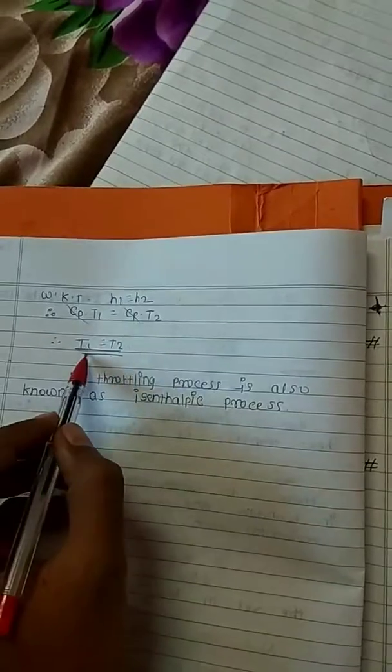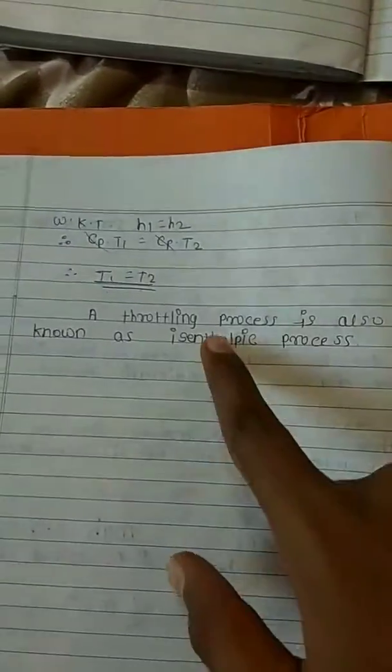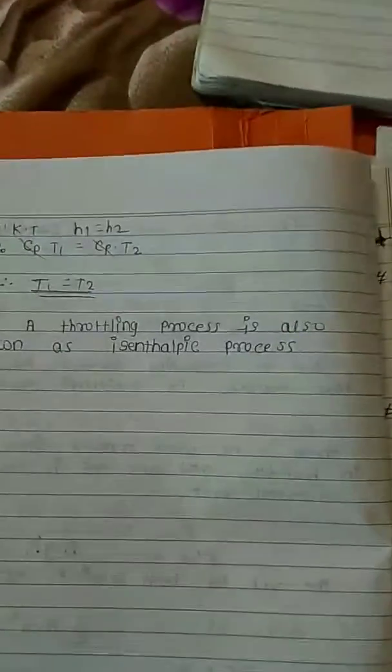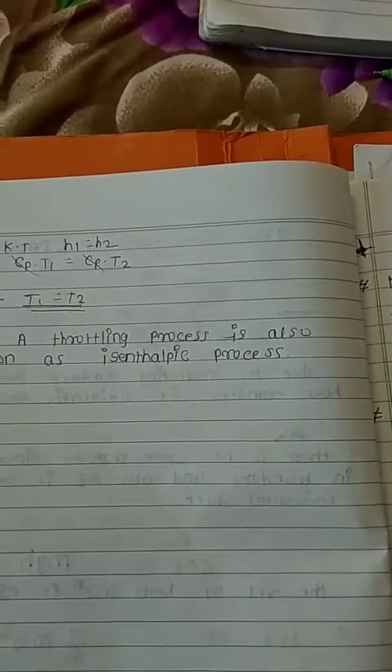If you see T1 is equal to T2, you might say the throttling process is an isothermal process, but that is totally wrong. The throttling process is not an isothermal process, it is an isenthalpic process. In many competitive exams they ask whether the throttling process is an isothermal process, but it's not true. So why is T1 equal to T2 but it is not an isothermal process?